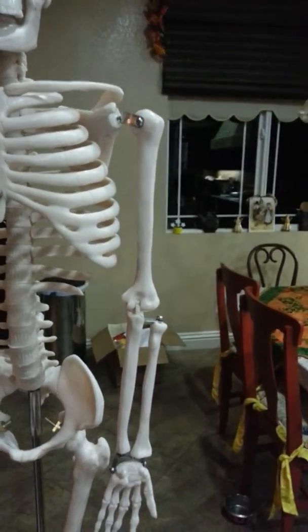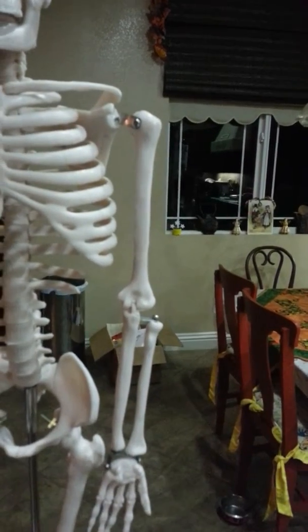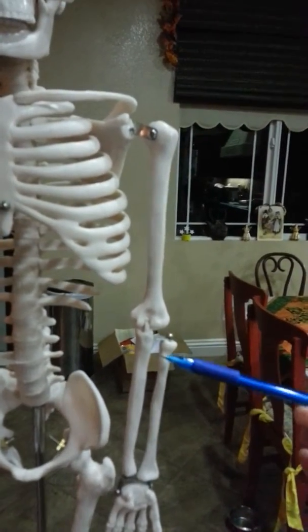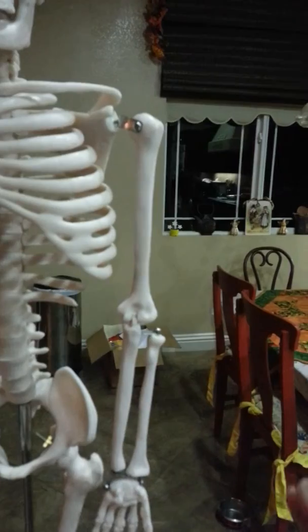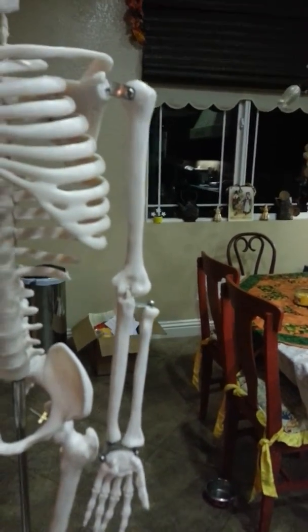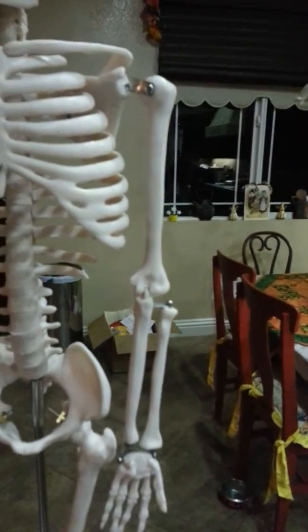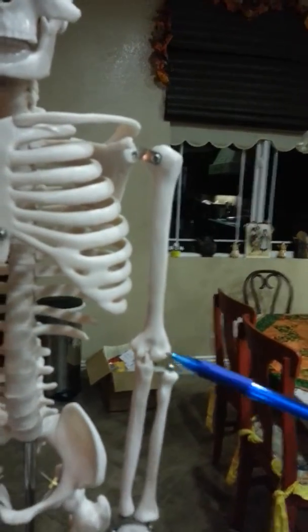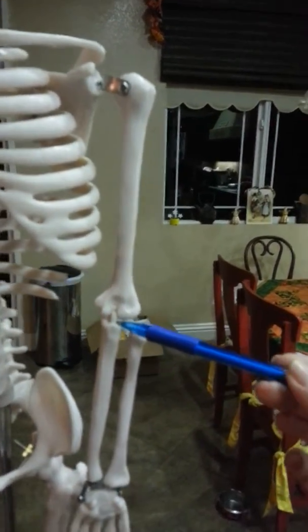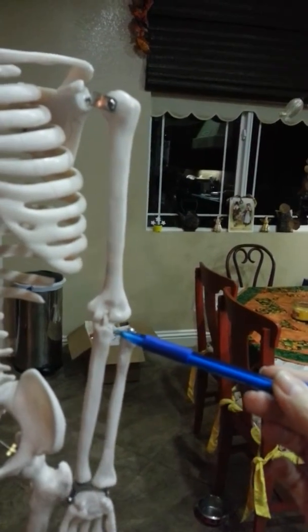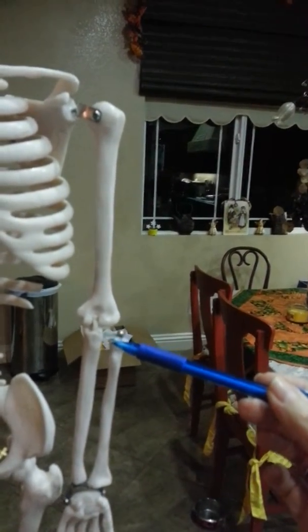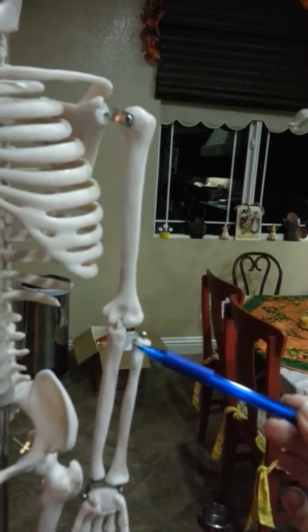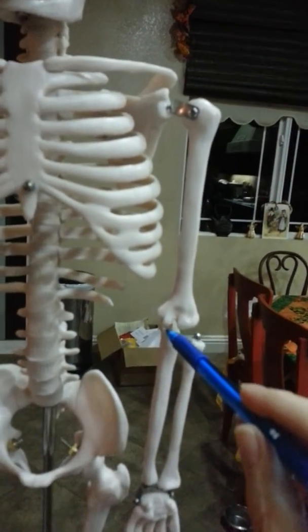Okay. Next is the forearm, which is the ulna. And the olecranon is right here, and the coronoid process right in there.